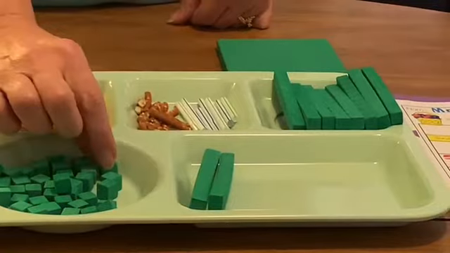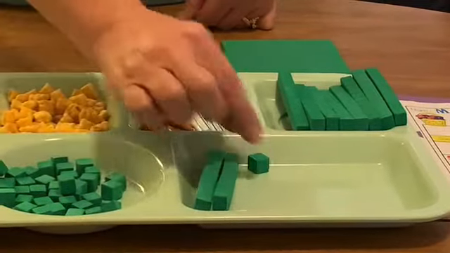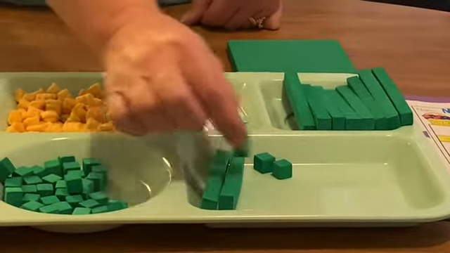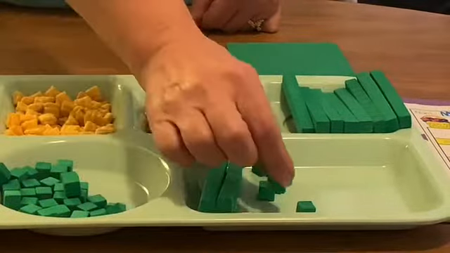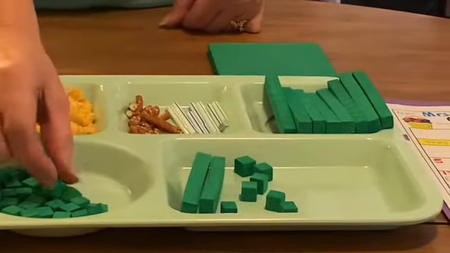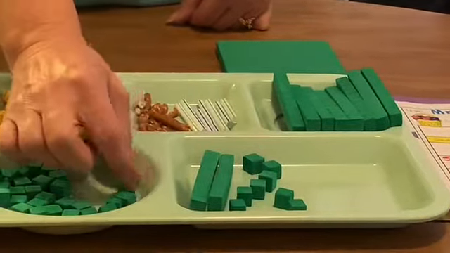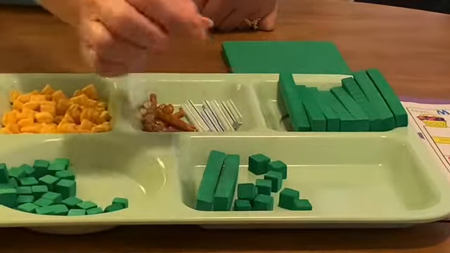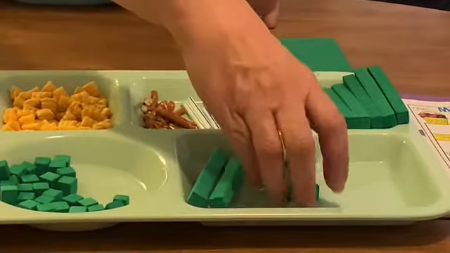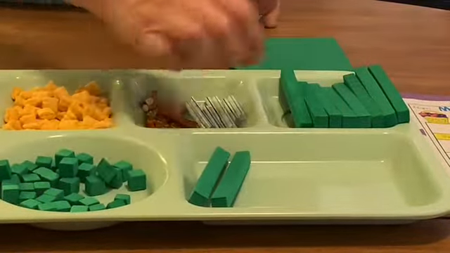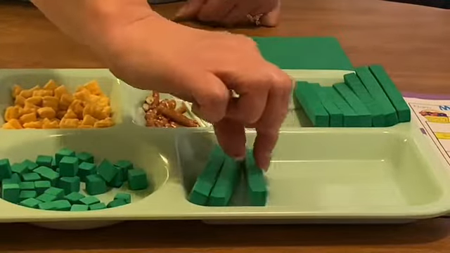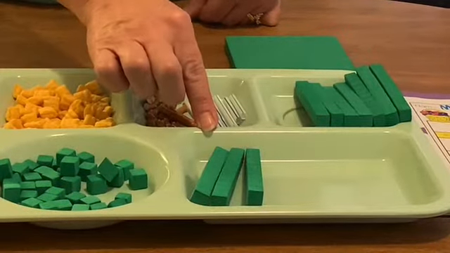Let's keep counting. 21, 22, 23, 24, 25, 26, 27, 28, 29, 30. So we have our next 10. We're going to trade in these ones for another ten. So now we have 3 tens, and that makes 30.